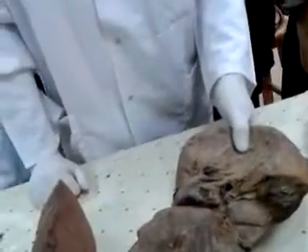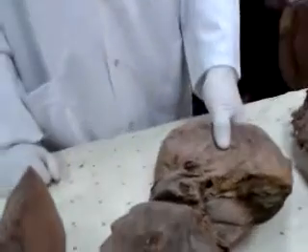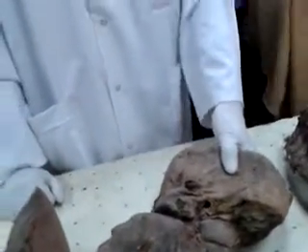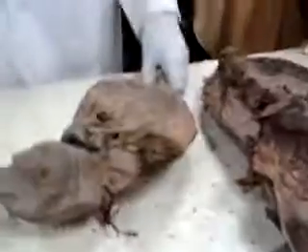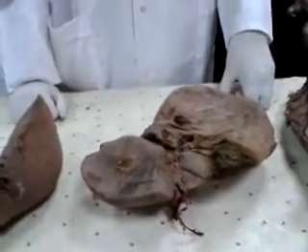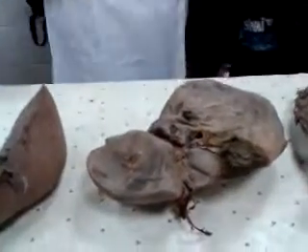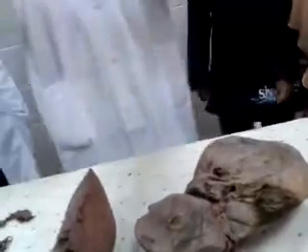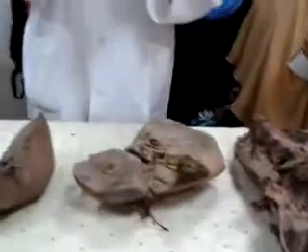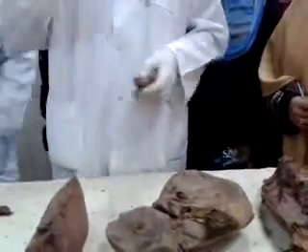For the ligament, what question can be asked? Do we have to identify only, or do we have to know the other? No, the ligaments is all identification. Okay, any more questions, guys? Okay, good luck. Never put the specimens behind.